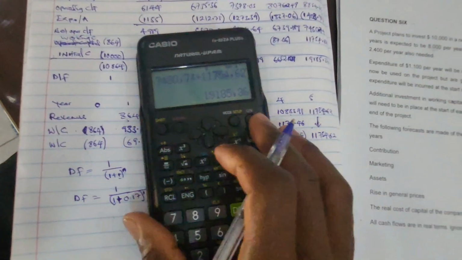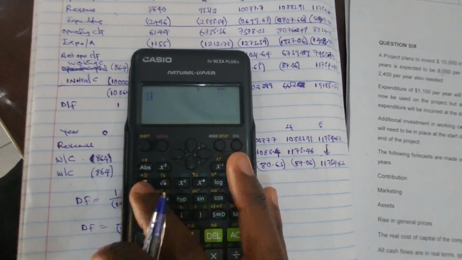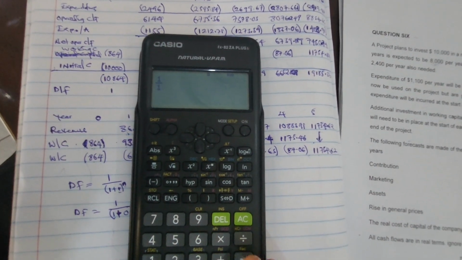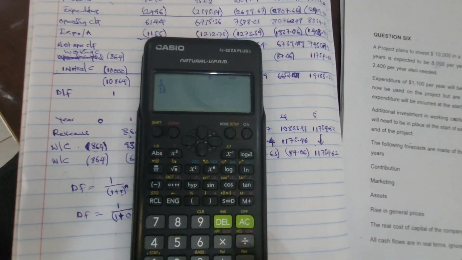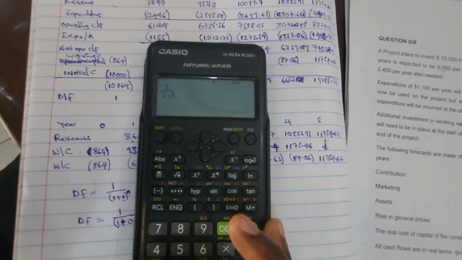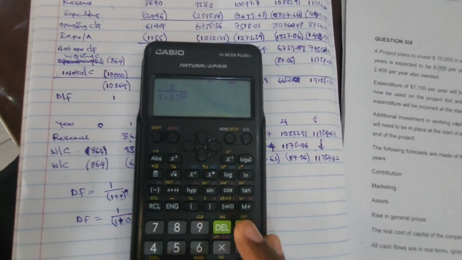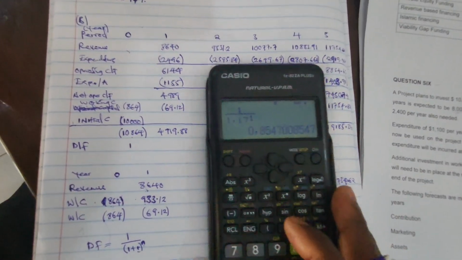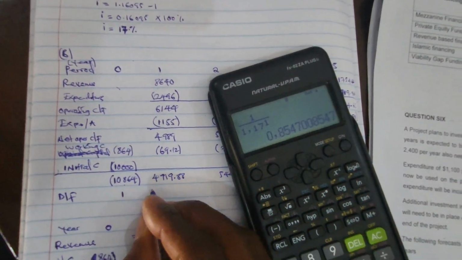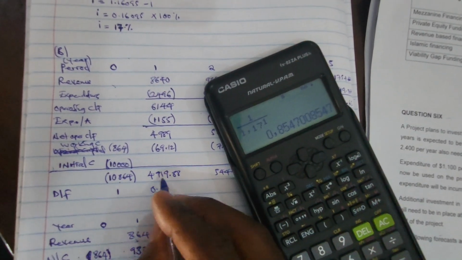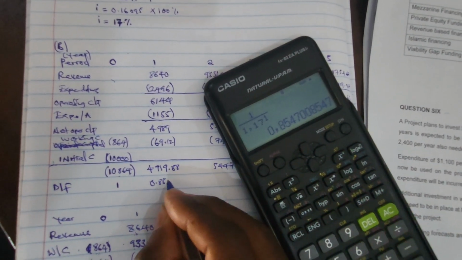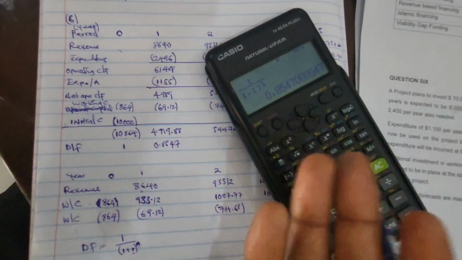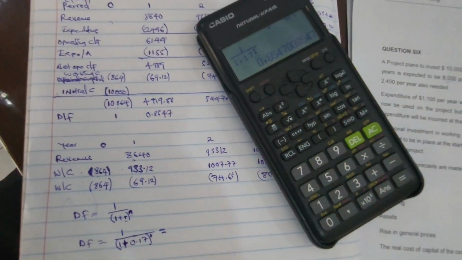Now we can use our calculator. 1 plus 0.17 is 1.17 to the power 1, and our discount factor is 0.8547, at least to about 4 decimal places.